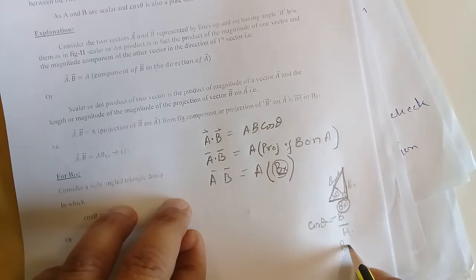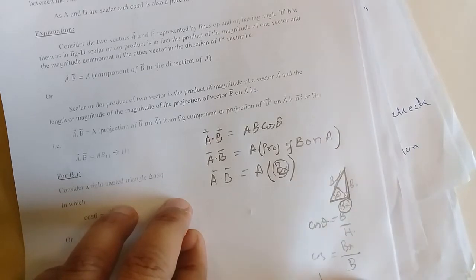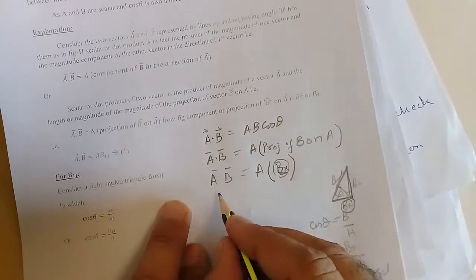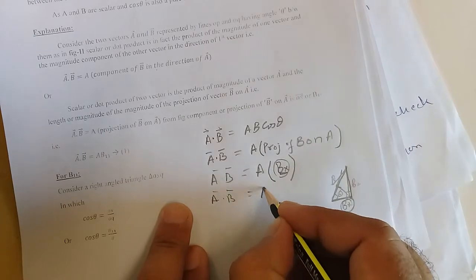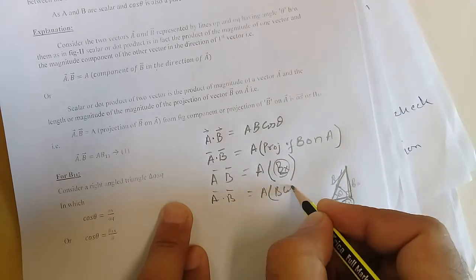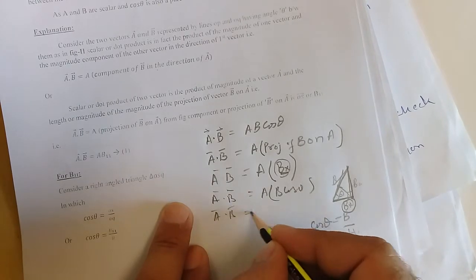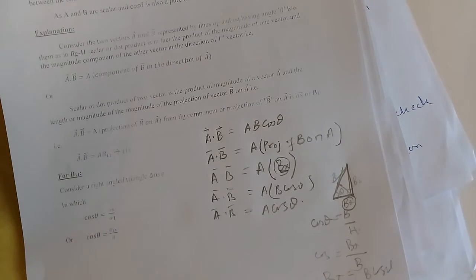It is Bx. Which is the hypotenuse? It is B. So cos theta, so Bx is equal to B cos theta. So the above equation can be written as A dot B is equal to A into B cos theta, or in simple words, A dot B is equal to AB cos theta. This is called scalar product.